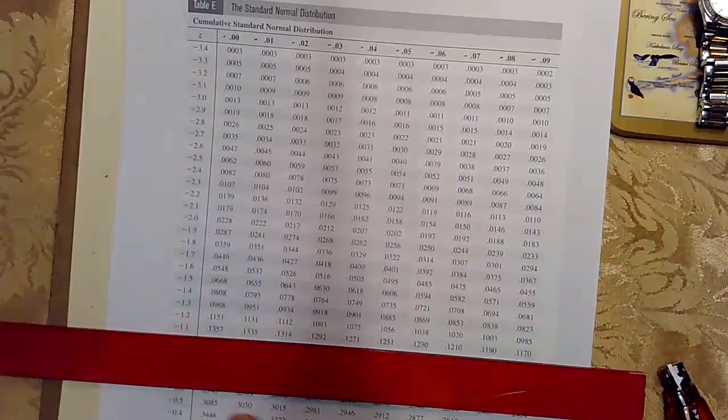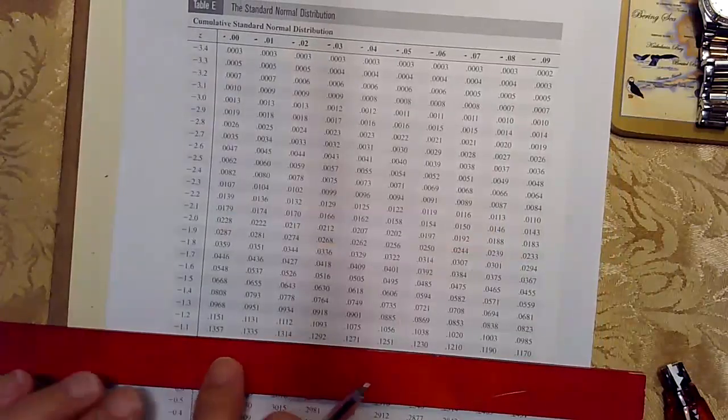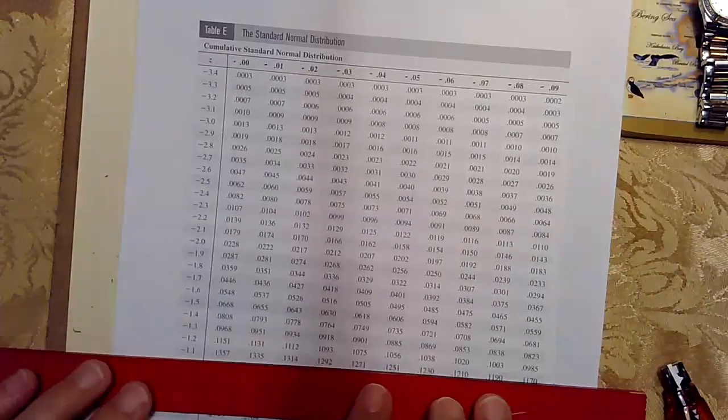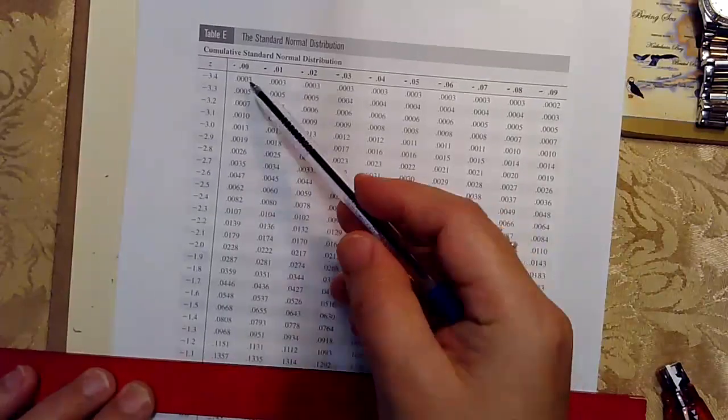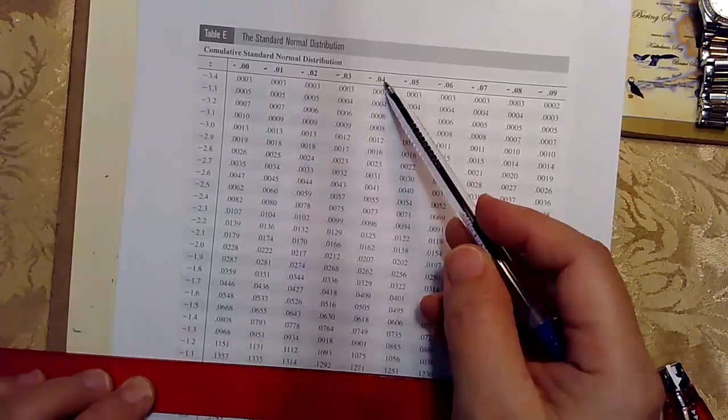So negative 1.1, and then 0, 1, 2, 3, 4 right here. So let me get my other ruler.